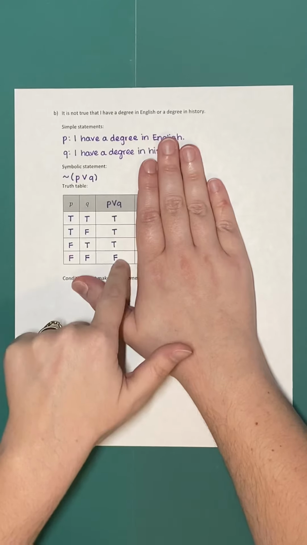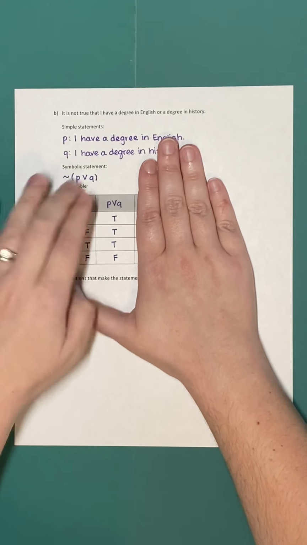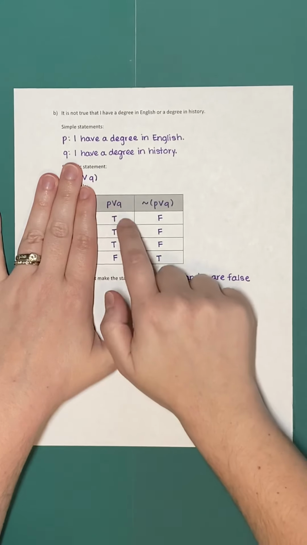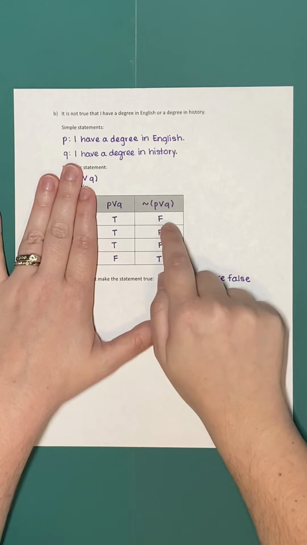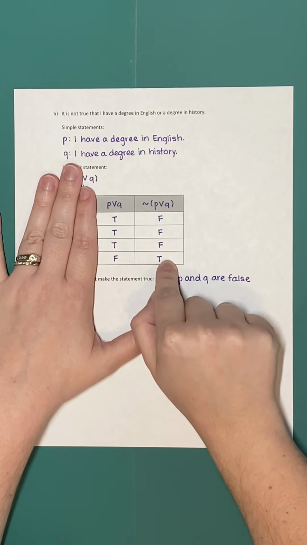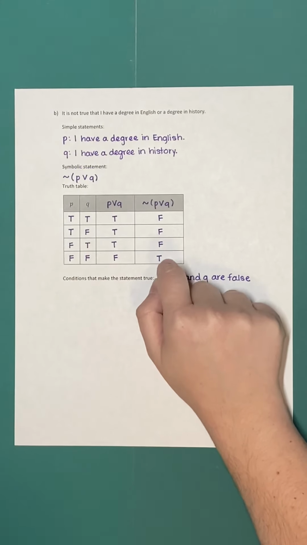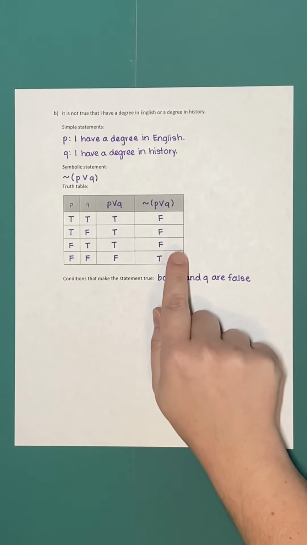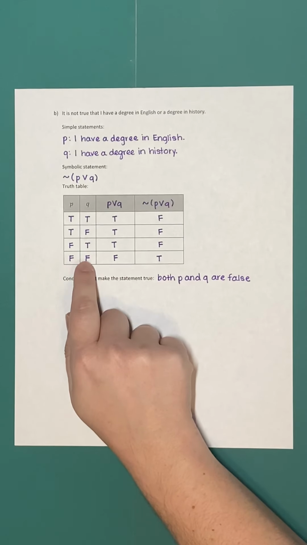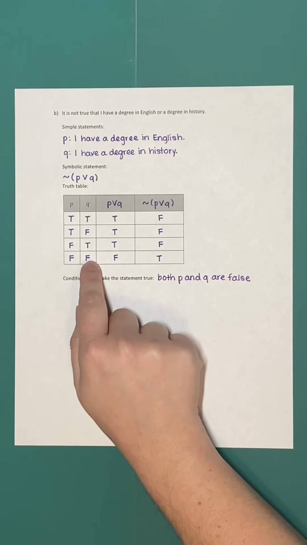Now from that result, we then want to negate. So I don't need these anymore. I'm going to negate my last set of values. So true negated results in false, and then false negated results in true. So what that tells us is that the only set of conditions that result in a true conclusion are the conditions where the original statements are both false.